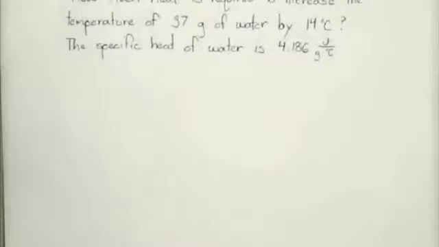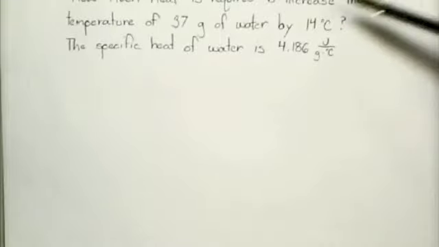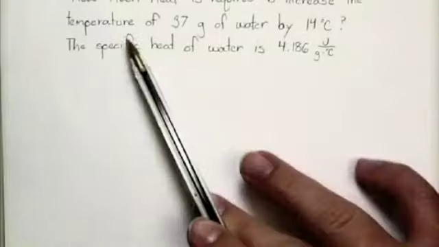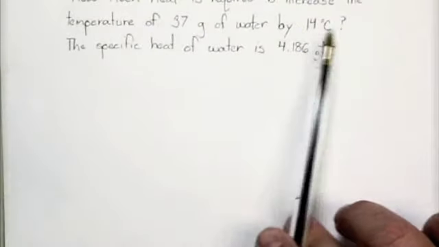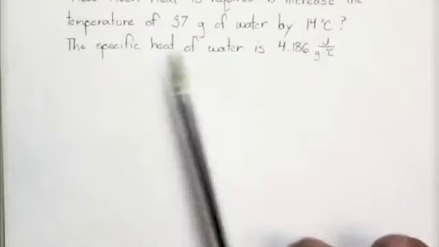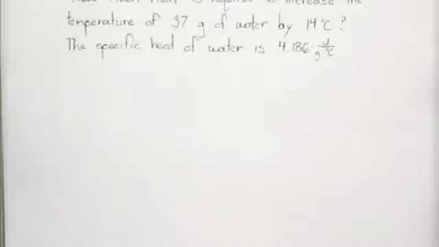Hey guys, today we're going to be looking at the specific heat of substances and how we use that in calculations. So here's the problem we're going to look at. How much heat is required to increase the temperature of 37 grams of water by 14 degrees Celsius? The specific heat of water is 4.186 joules per gram degree Celsius.